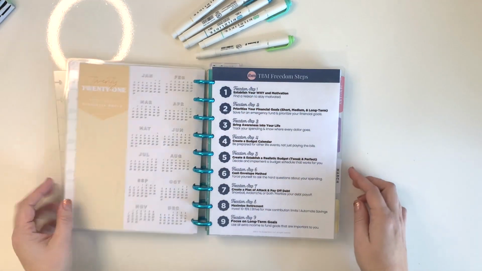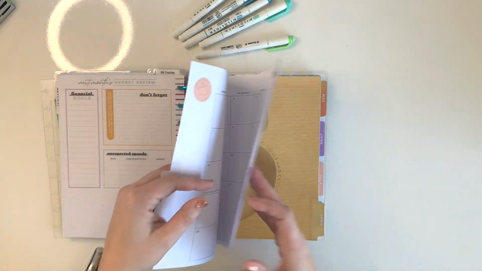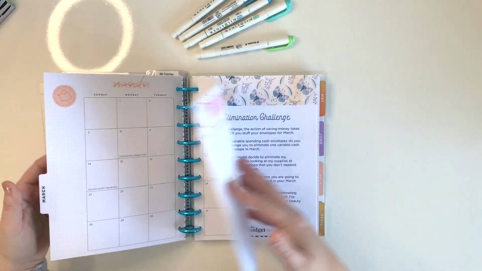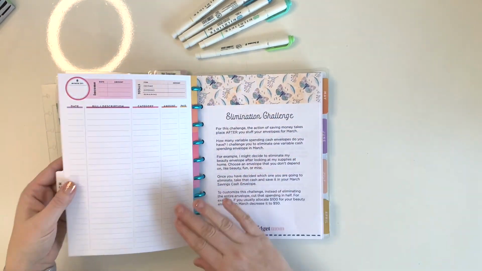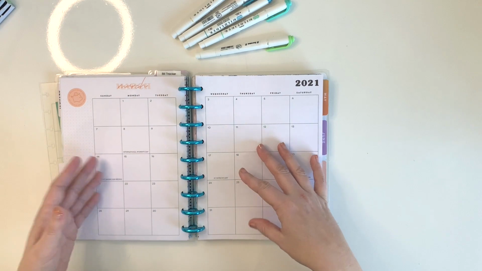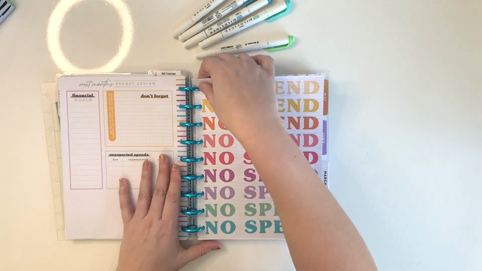So let's grab our March pages out of here. And this is the Happy Planner Budgeting Savvy Saver Planner. And I use the monthly layout from this, but really that's it. So I take out the pages that don't relate to what I need them for, but sometimes I'll keep. So we're gonna take out the monthly spread because that's what we're working on.